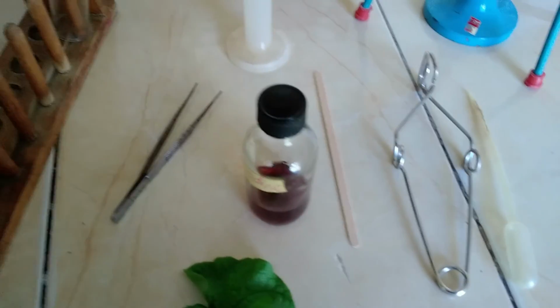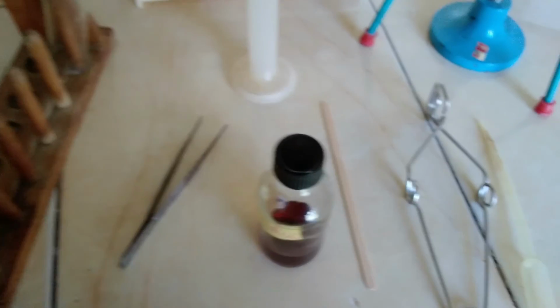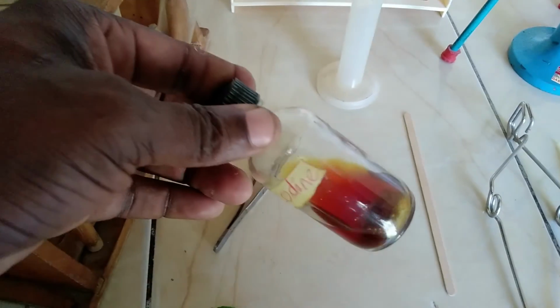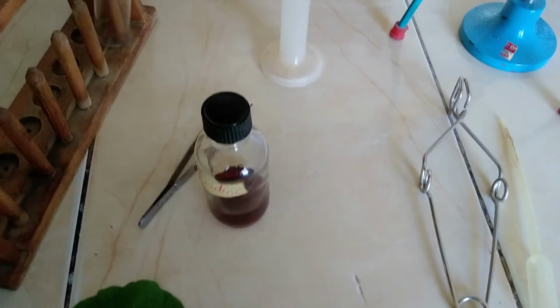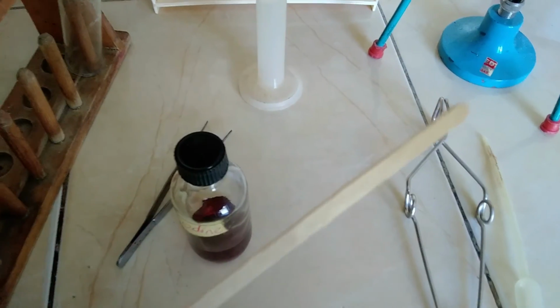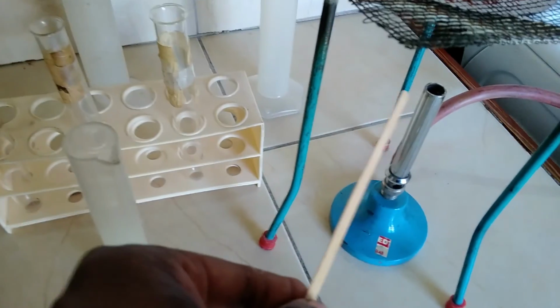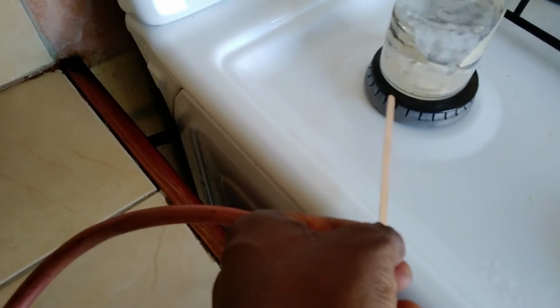It's not a tweezer, I think it's called forceps. And then here we have iodine. We have a wooden splint, and the wooden splint is what we would use to light the Bunsen burner. So you would just simply ignite it here.